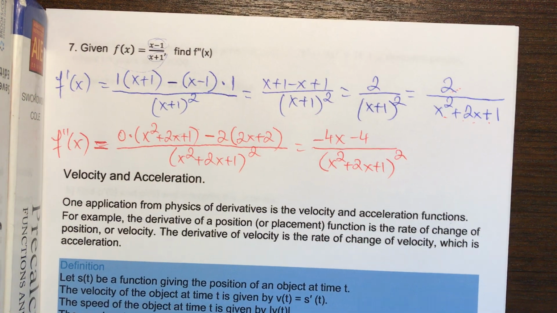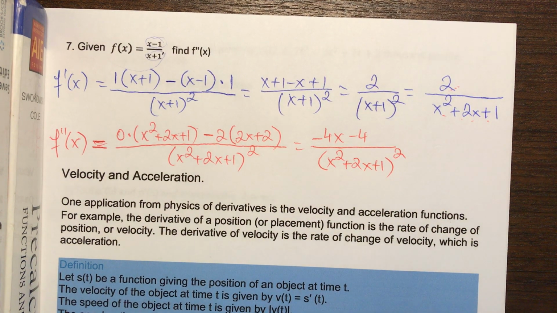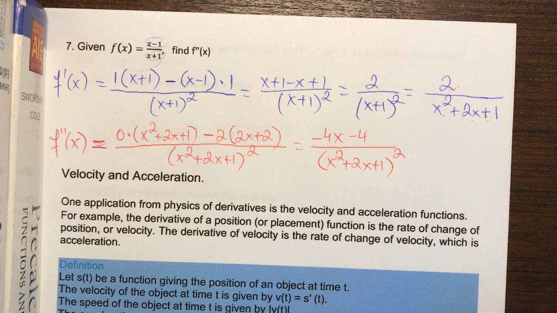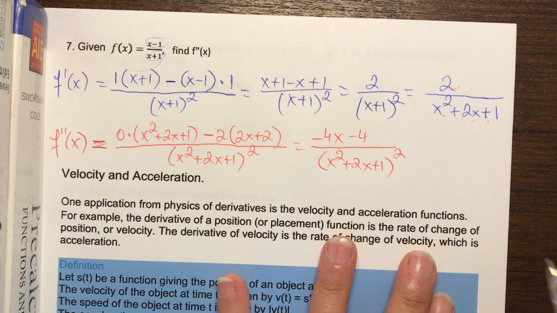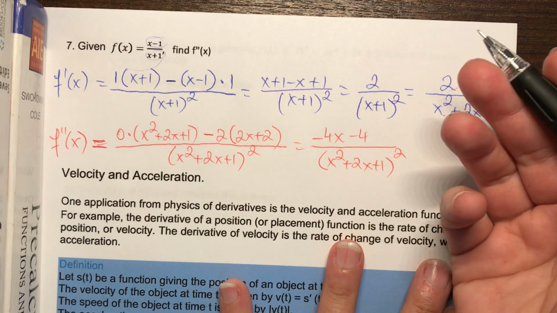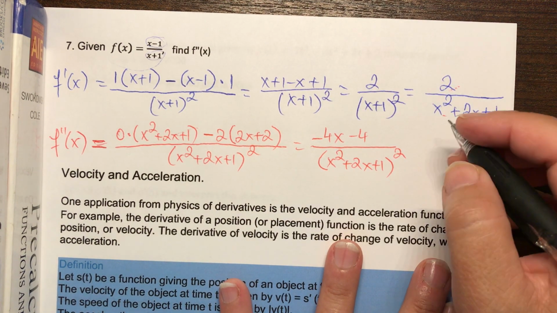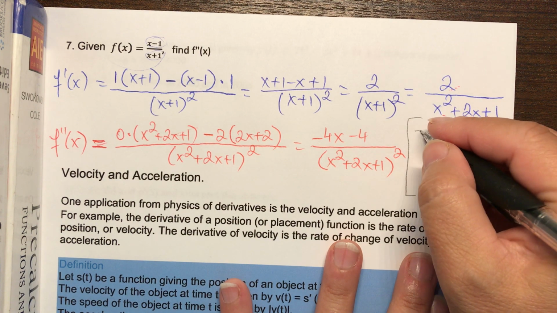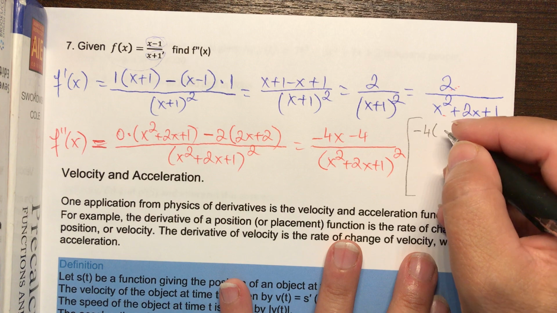Now, this is perfectly fine. In fact, this quotient can be simplified some more. It does, believe it or not, have common factors. This is totally fine for our purposes of checking if you know how to use the quotient rule, right? What does it mean to find a second derivative? But I'm just going to simplify it for those of you who would like to have the most simple answer.